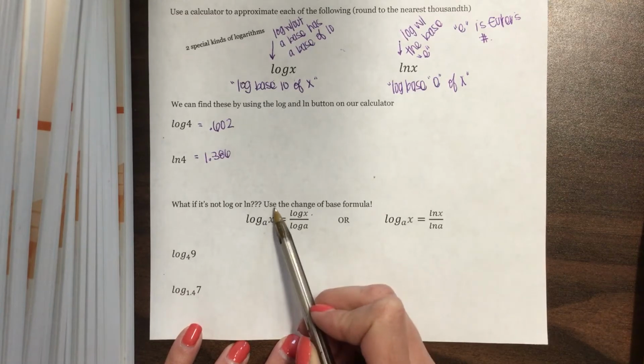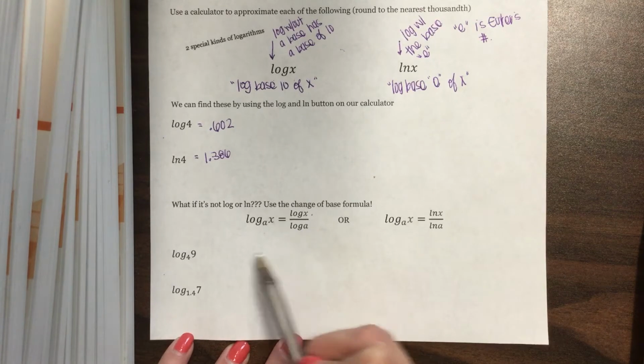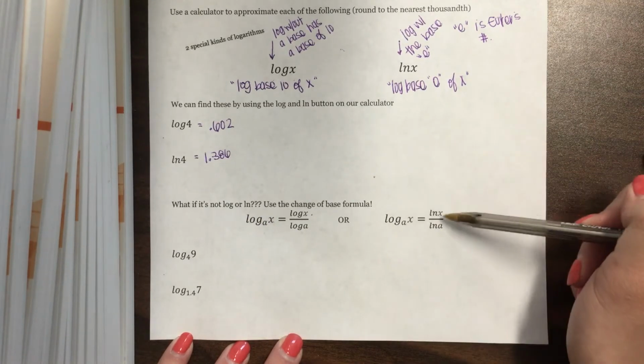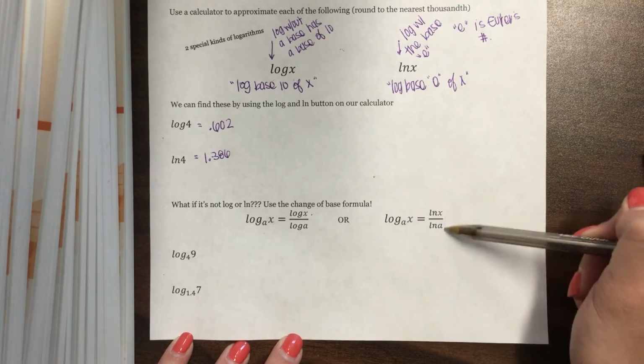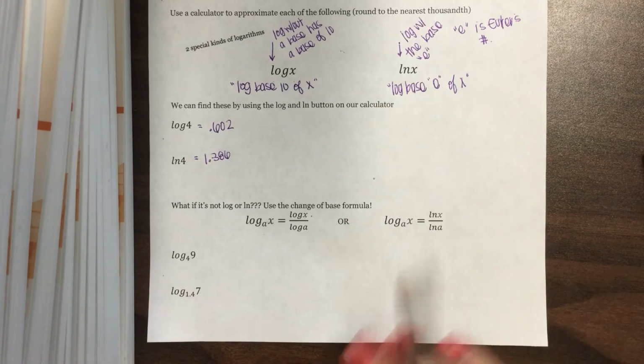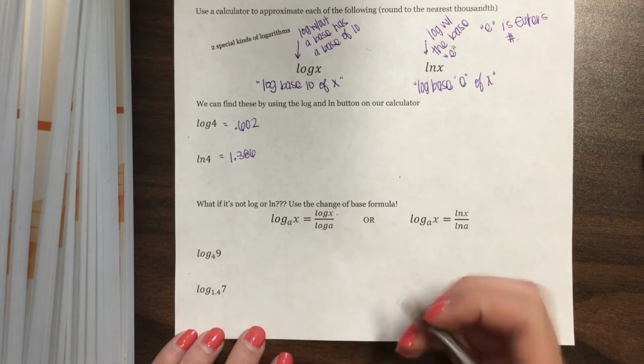So the one that's further up goes on top, and that'd be log of x divided by log of a. That will give you this answer. And you can also do it with the ln of x and ln of a, and you'll get the same answer. So you could use the log button or the ln button, and it's the same thing, just whichever one you prefer to use.